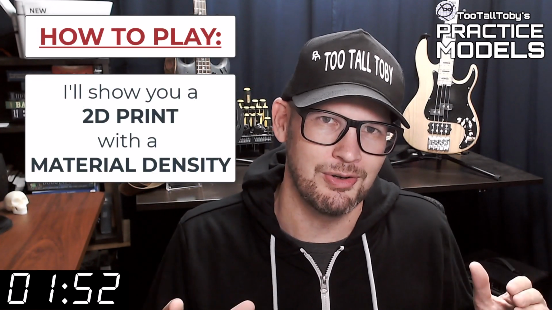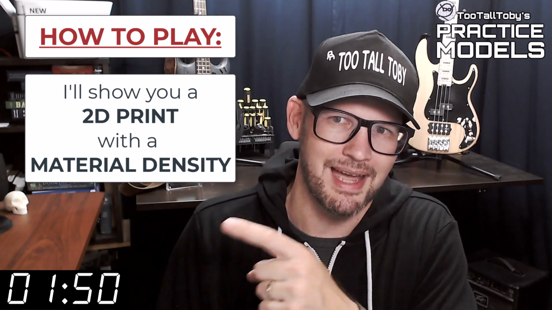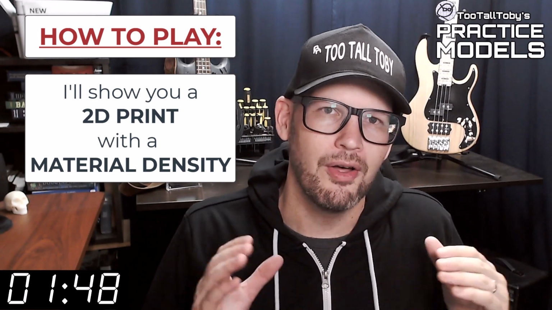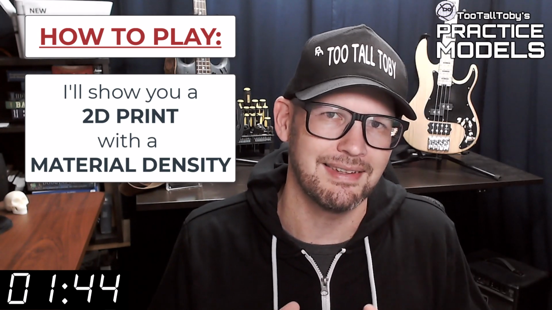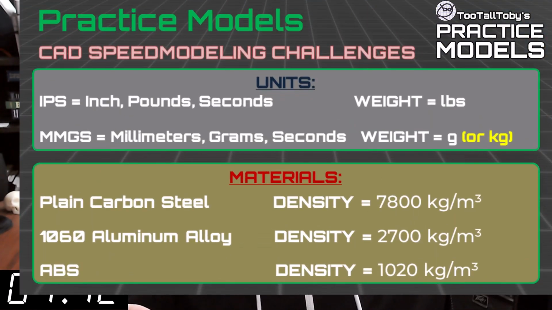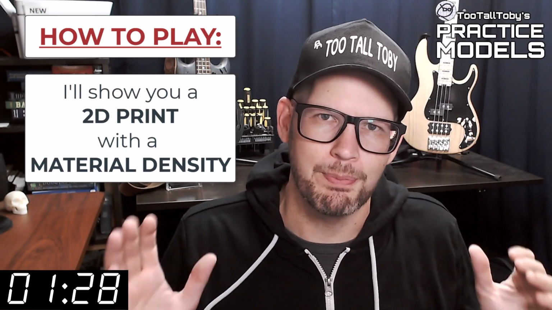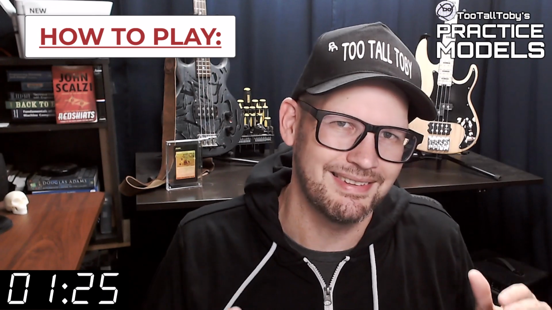I'm going to show you a 2D print when this timer gets to 0. On that print, you're going to see a material property and a material density. It's going to be one of these 3 material properties. So take a moment, grab a screen capture of what's on the screen right now, and be sure that your materials in your library match these properties. Now that you've got those materials ready to go, you're pretty much ready to complete this challenge.